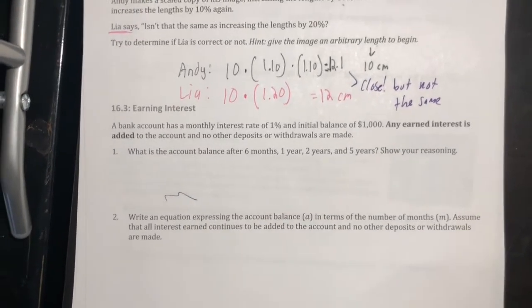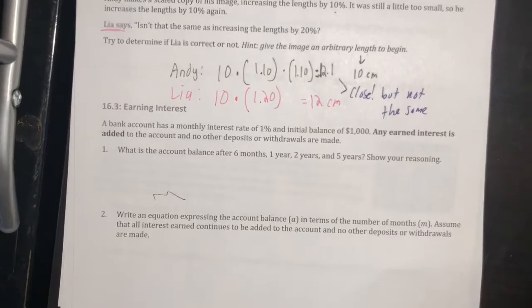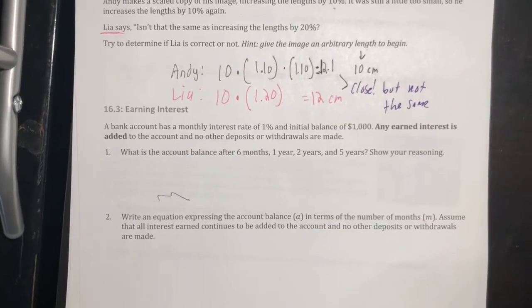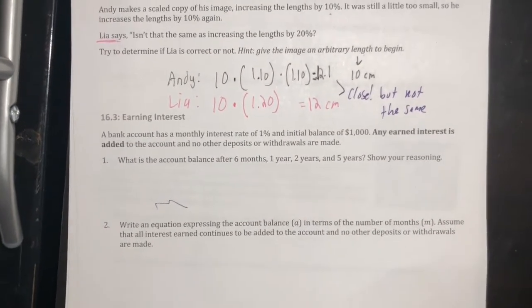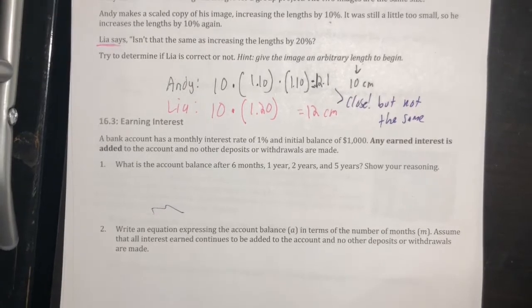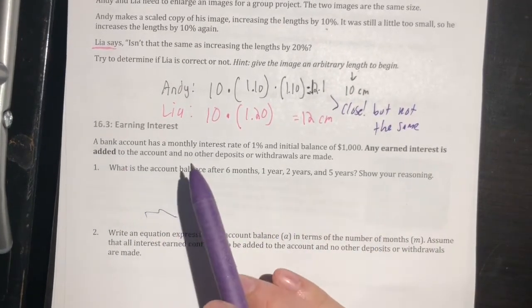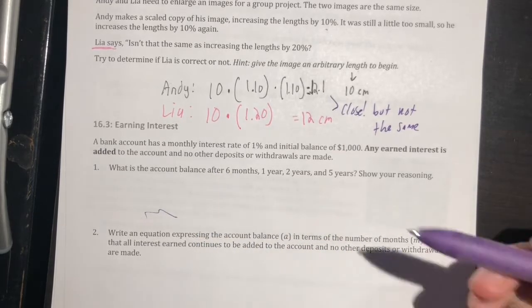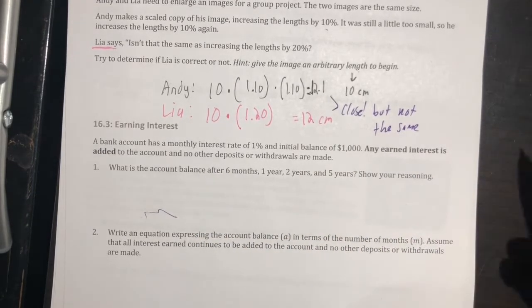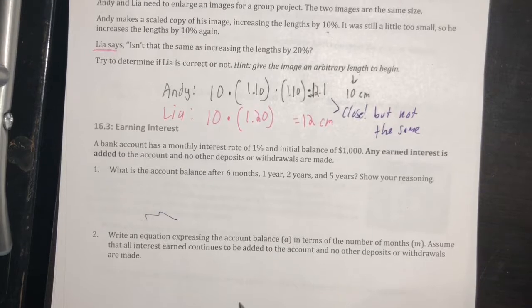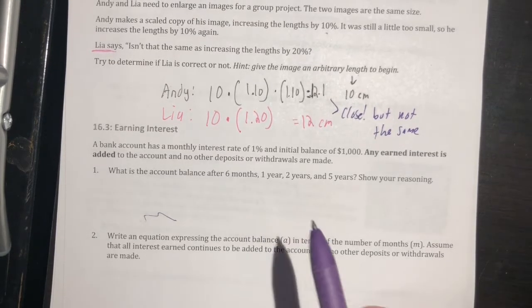So, moving on, earning interest. A bank account has a monthly interest rate of 1% and an initial balance of $1,000. Any earned interest is added to the account. So that's pretty typical. You earn interest on your interest. So that's basically what we have been working with.